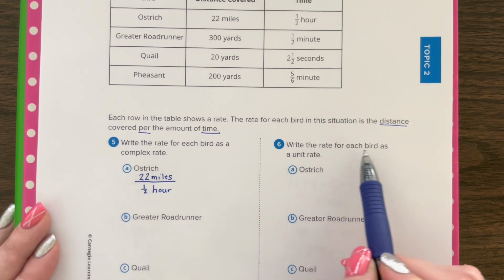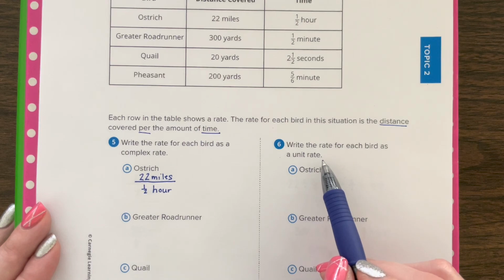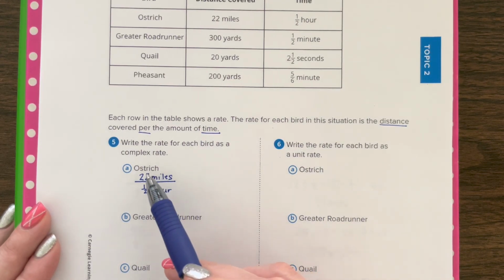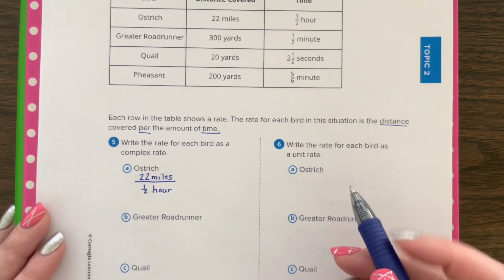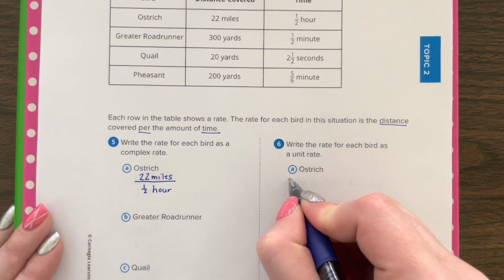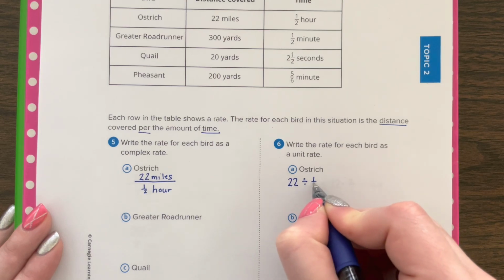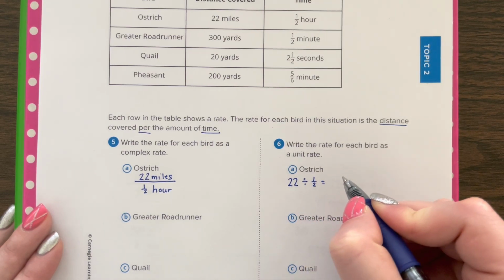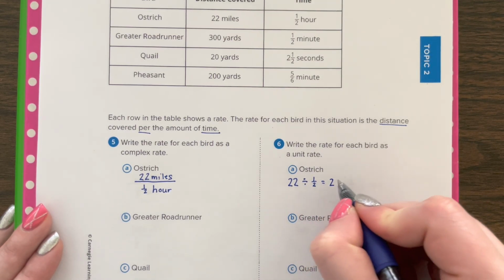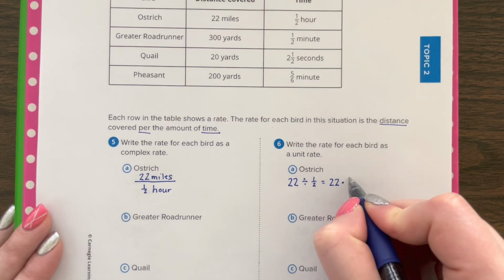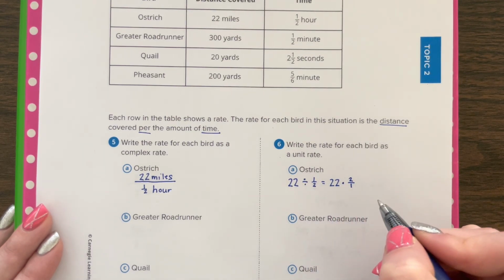So you're going to write the rate for each bird as a unit rate. So that means we're going to take this complex ratio and actually solve it to get our answer. So I'm going to rewrite it using method 1. So we have 22 divided by 1/2. Then we're going to keep change flip. So we have 22 times 2/1, that reciprocal.